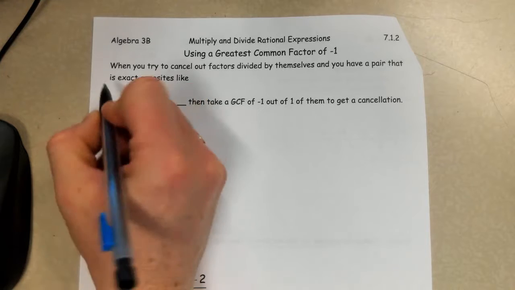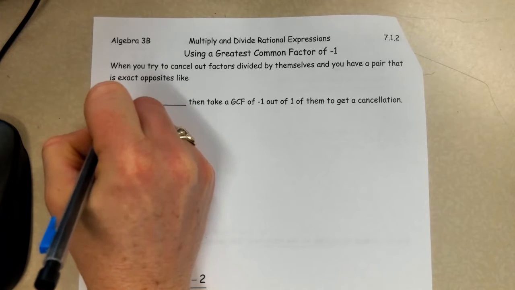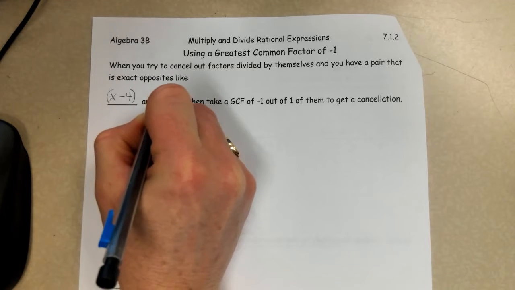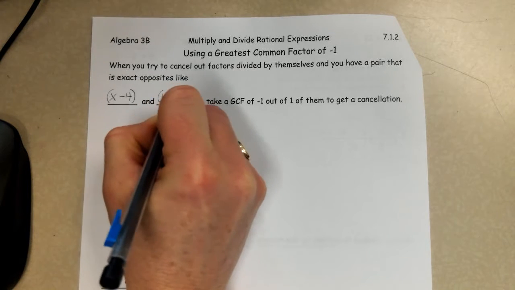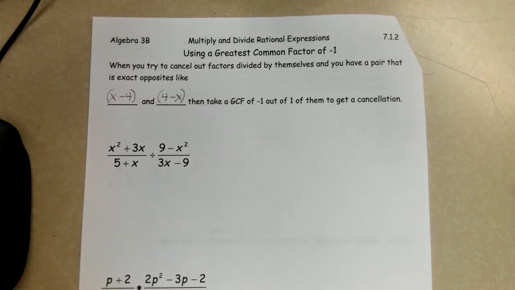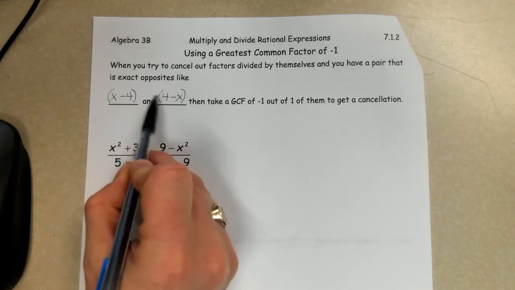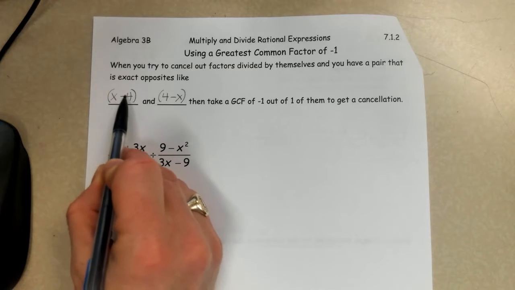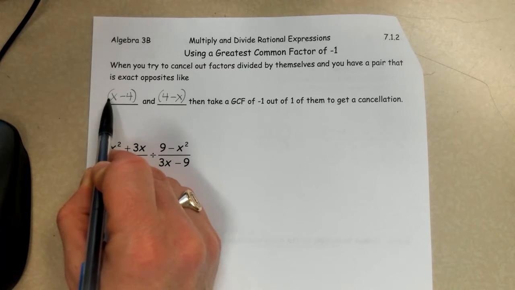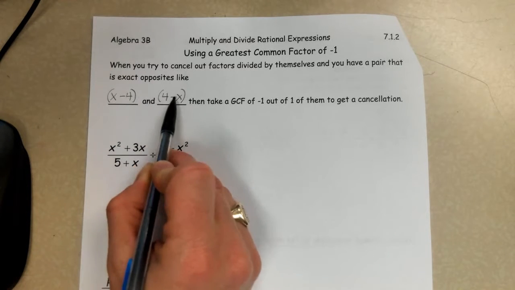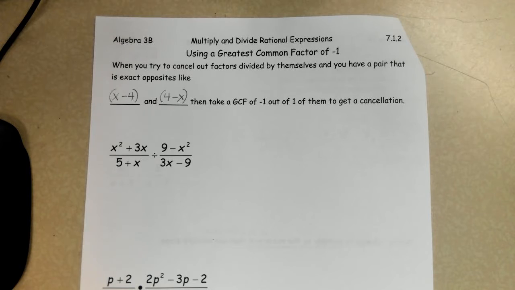What I mean by opposite factors would be things like having an x minus 4 in the numerator and having a 4 minus x in the denominator. They have the right two numbers, they have the right sign, but the one that is negative is different. Here the 4 is negative, the x is positive. In this one it's the other way around. The 4 is positive, the x is negative.